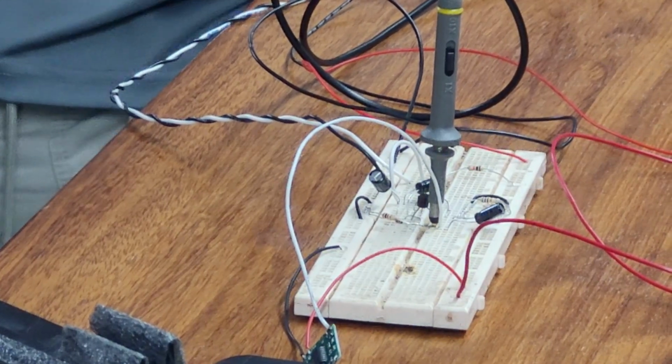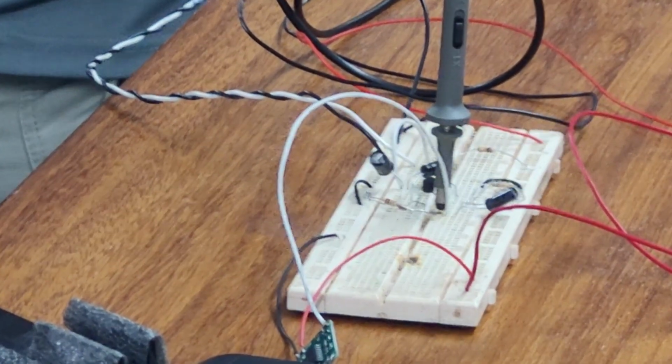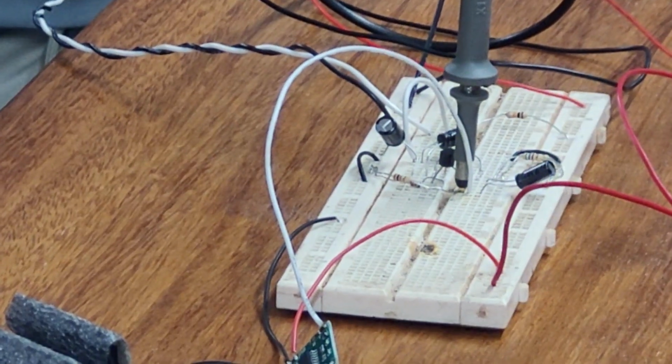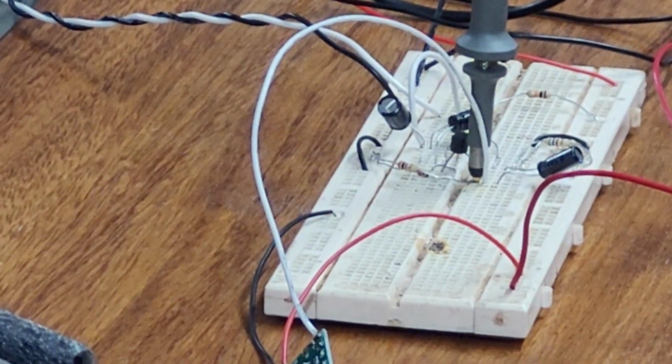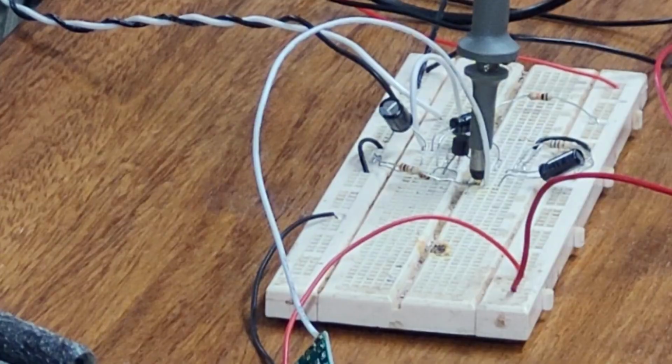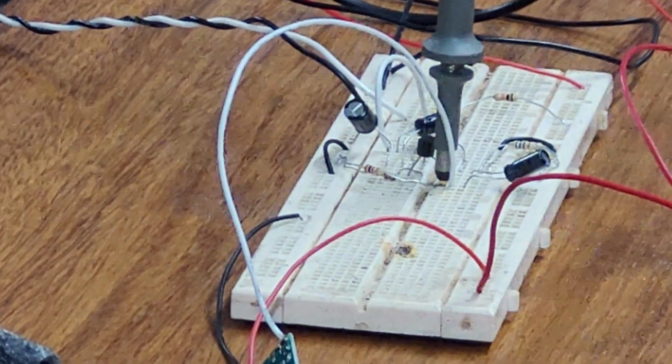And I also built an AM detector. An AM detector, radio signal detector, which I showed her. It's just that I did not want to bring all these things here.